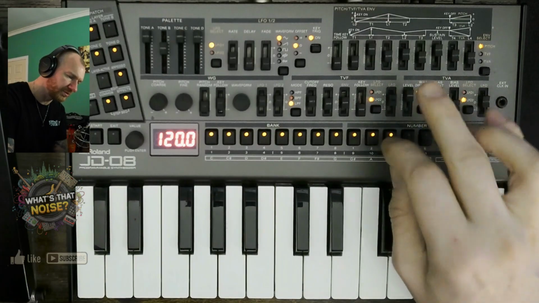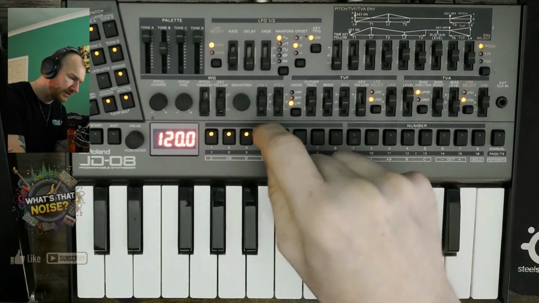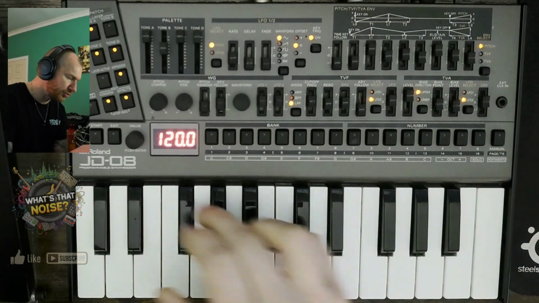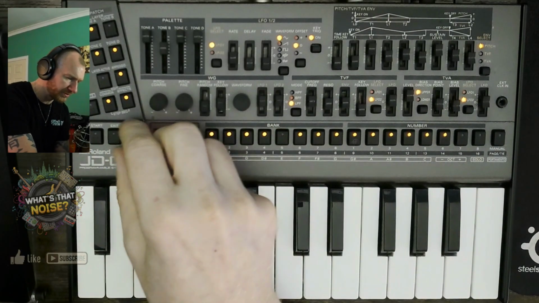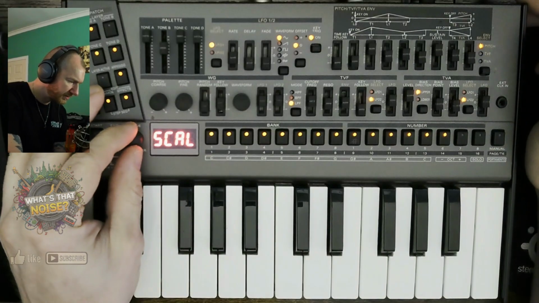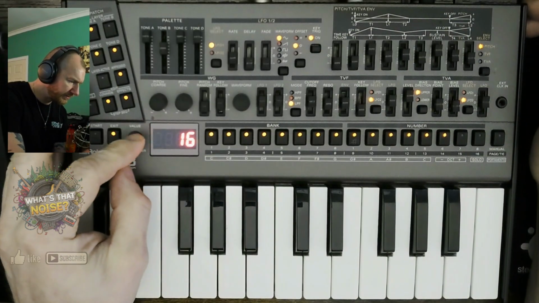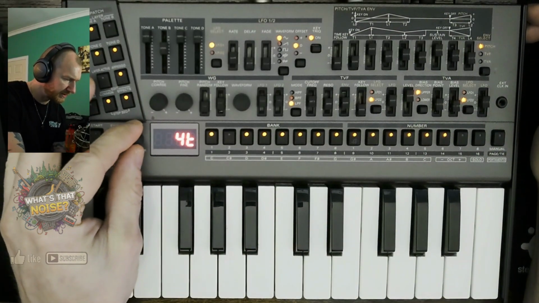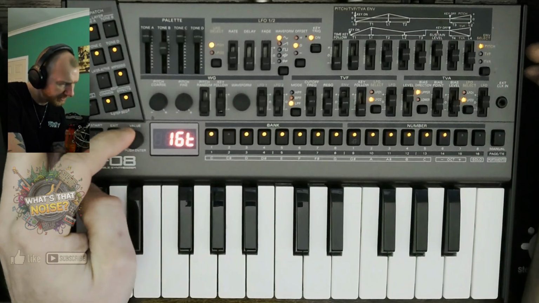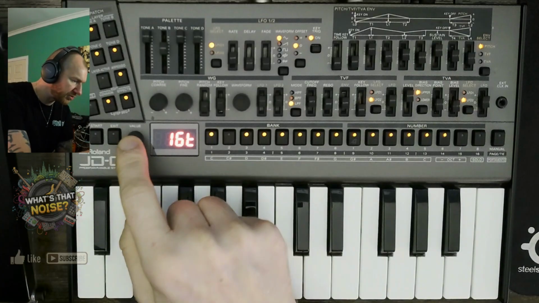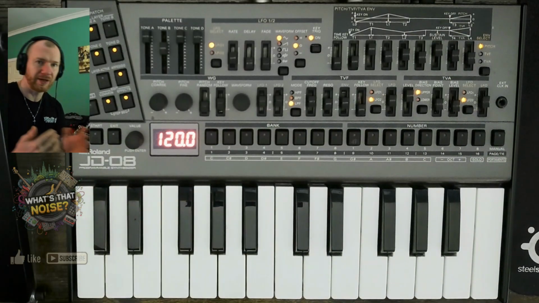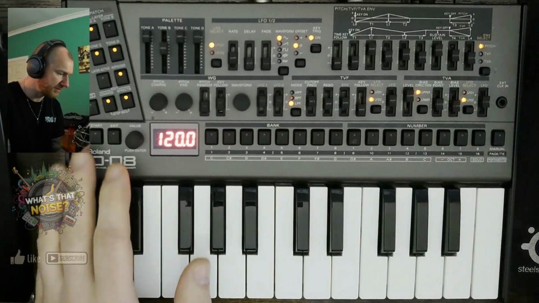So for example, if I'm using arpeggio in this resolution, I can go easily into my sequence functions and change the resolution here, scale, and that's like going into 16 triplets, and I will be able to record my arpeggio in triplets without missing certain notes.